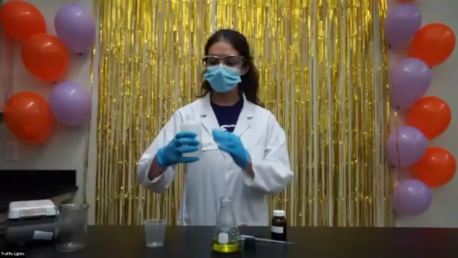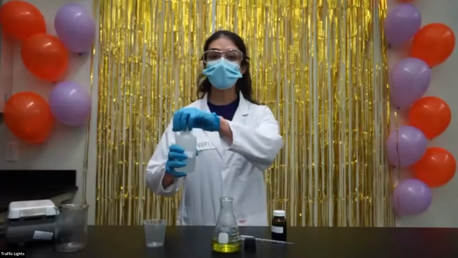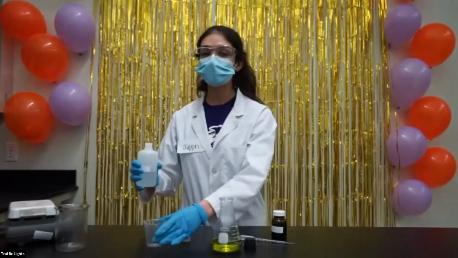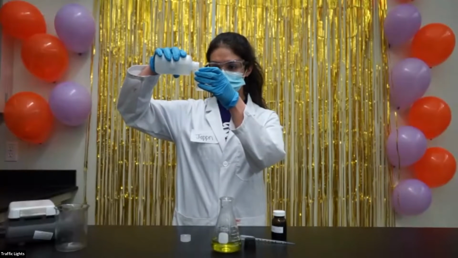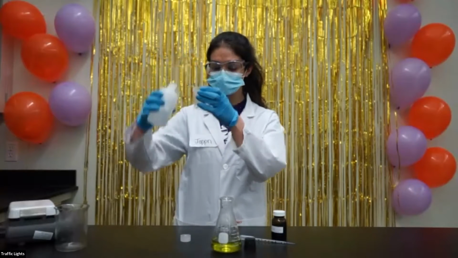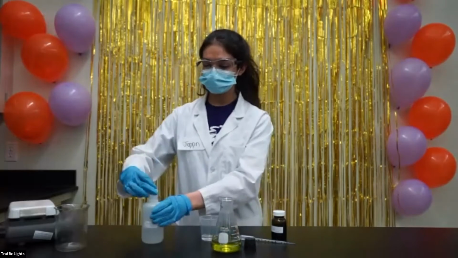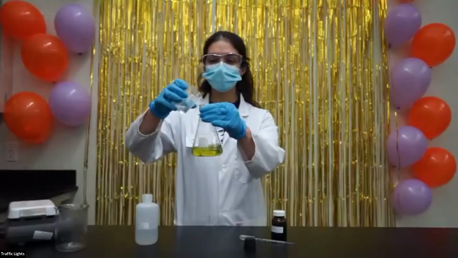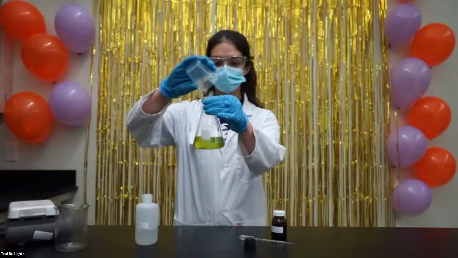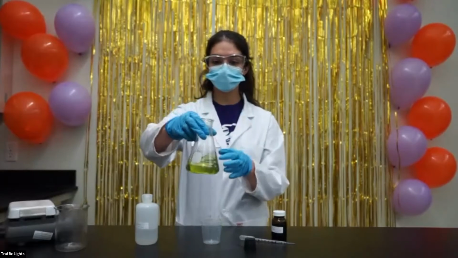So let's see what happens. I'm going to add about 10 milliliters of glucose to the flask. Now I'm just going to add the glucose, and I'm going to swirl the solution.